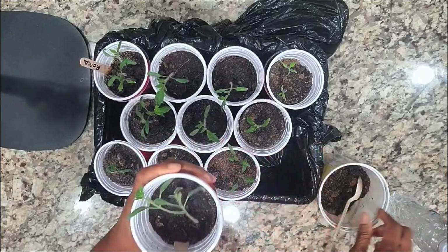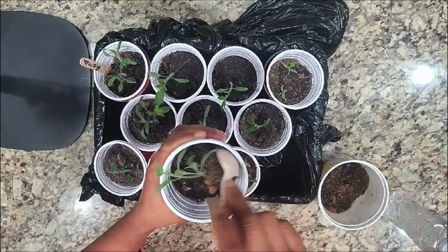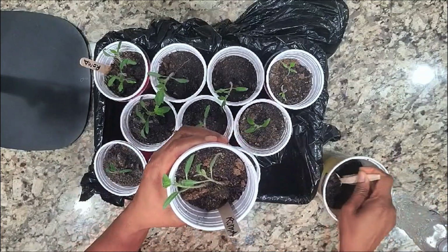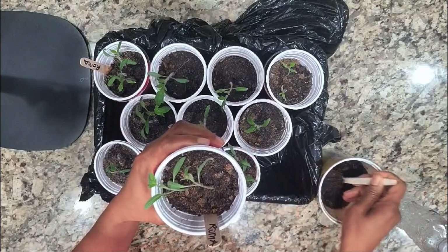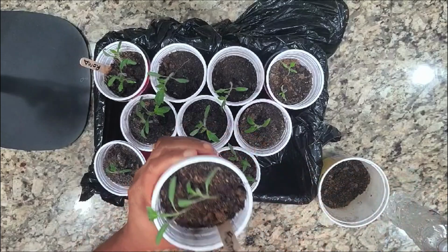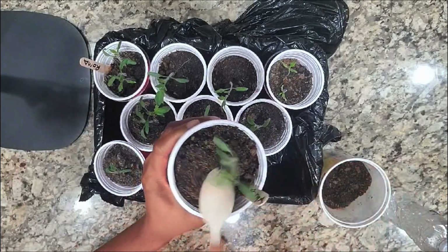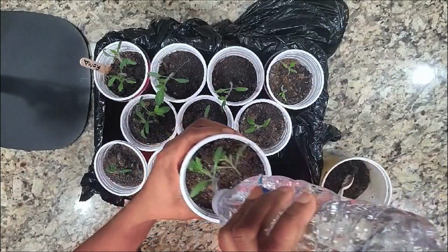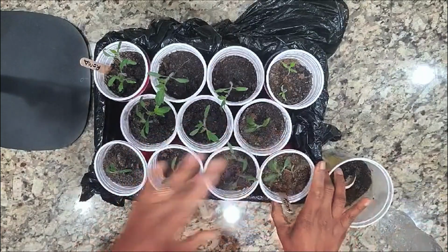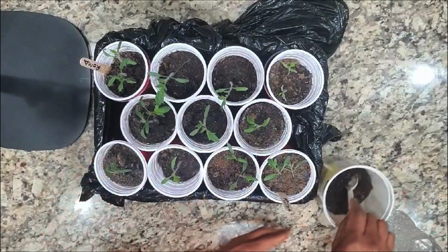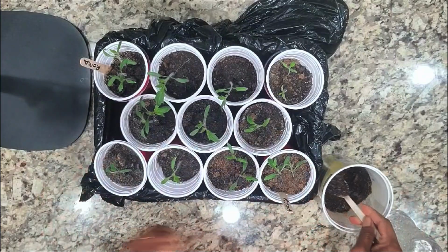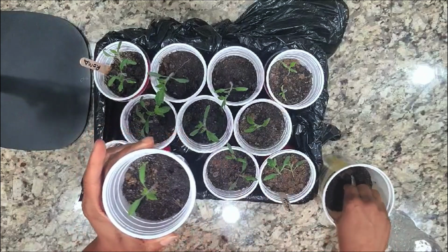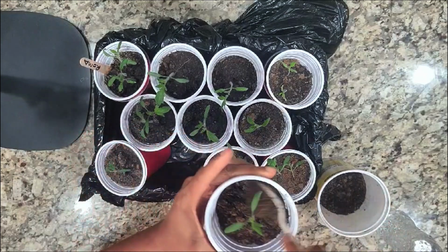I would do it again for these ones. Just add more soil. And then you put in some water. And one more time for demonstration purposes. I realized I like doing things in threes. That's it.